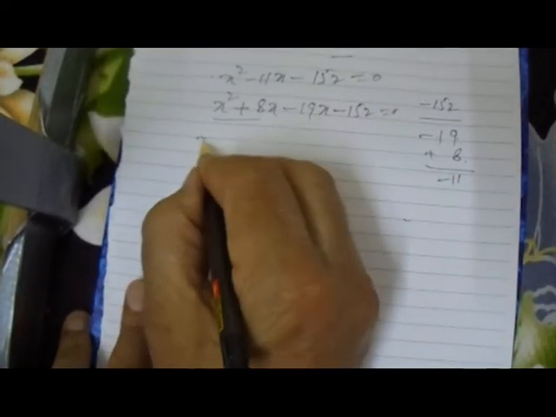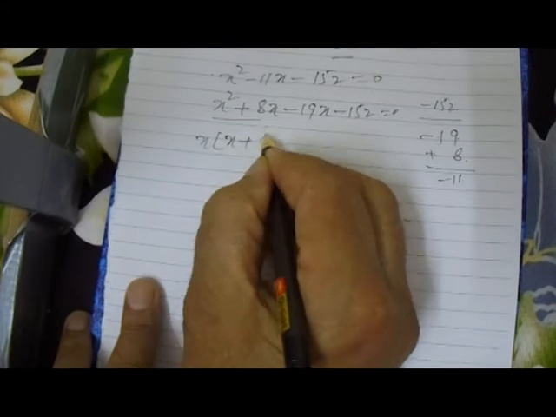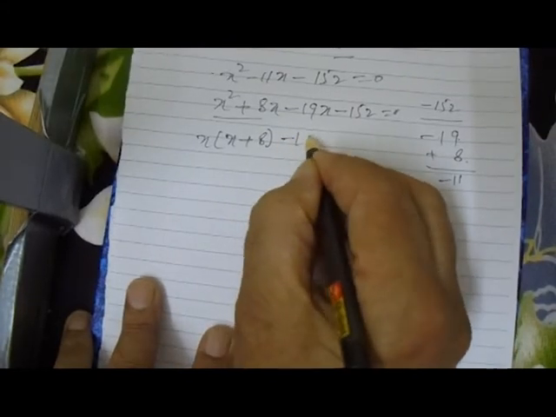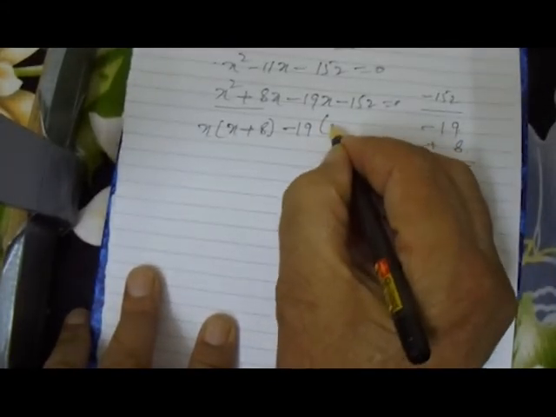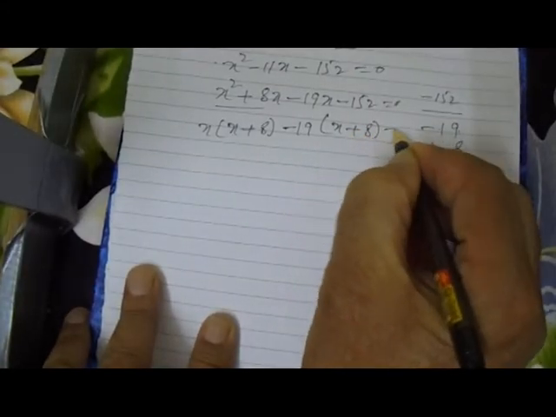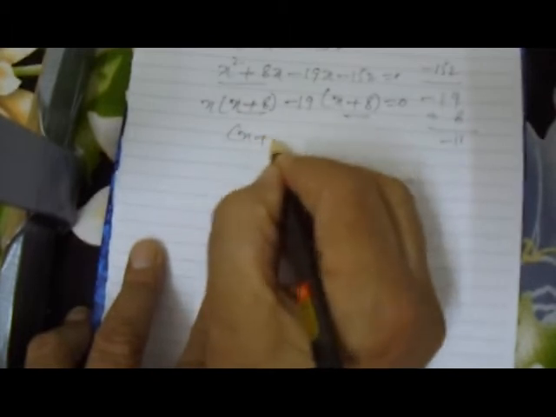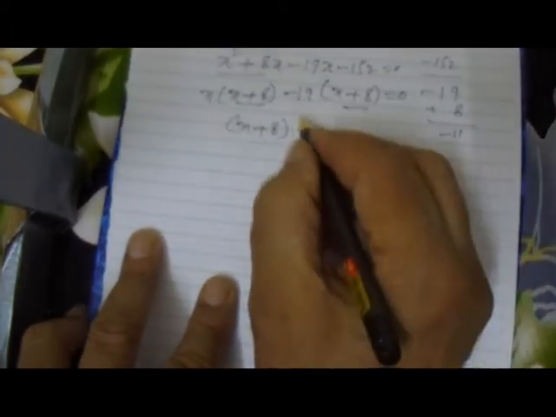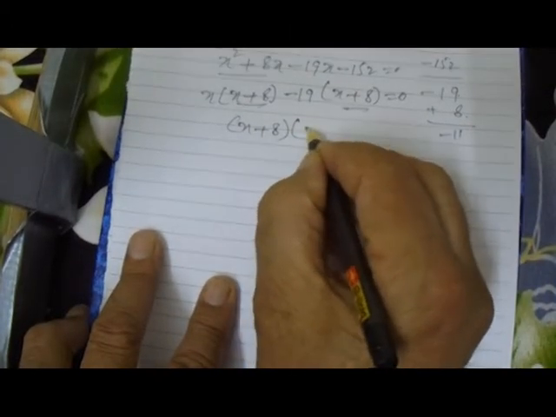Now here we take x common, x plus 8, and from the minus 19 we take common, and we get x plus 8 is equal to 0. Now x plus 8 and x minus 19 is equal to 0.